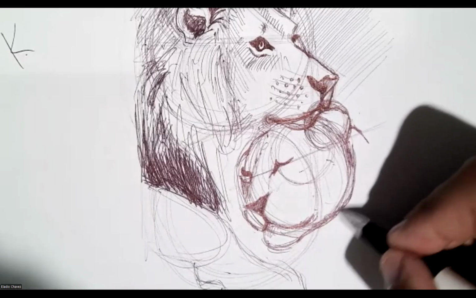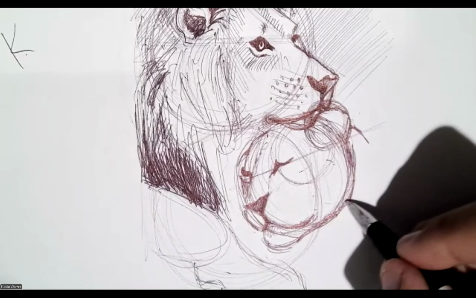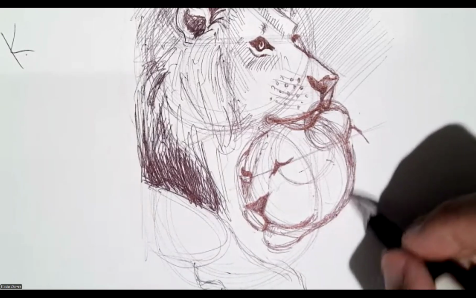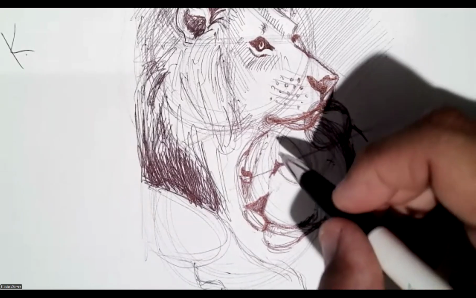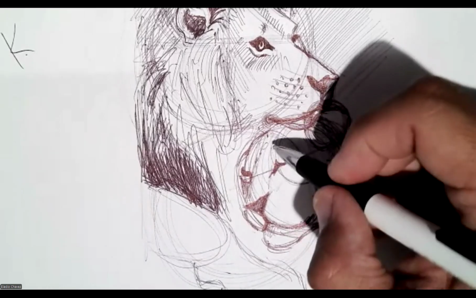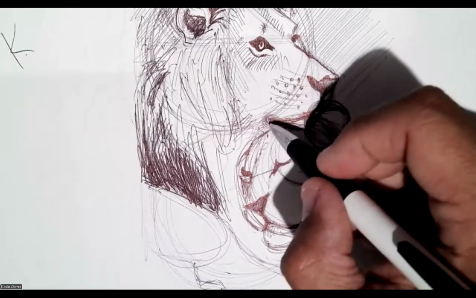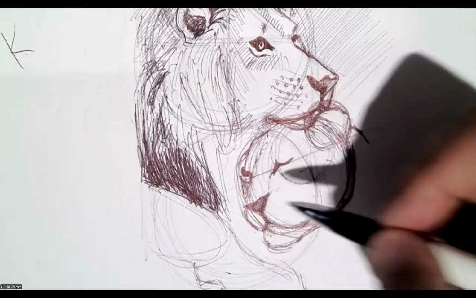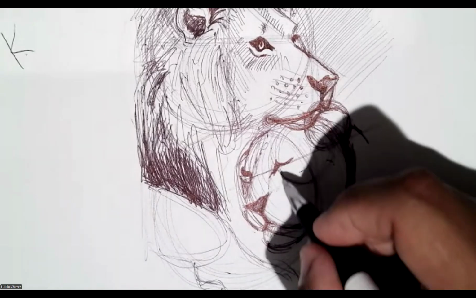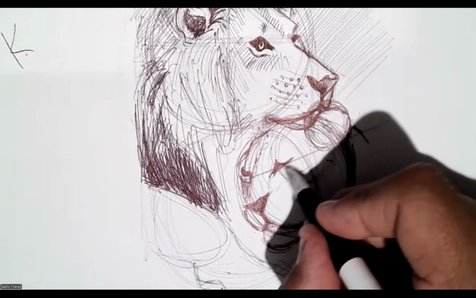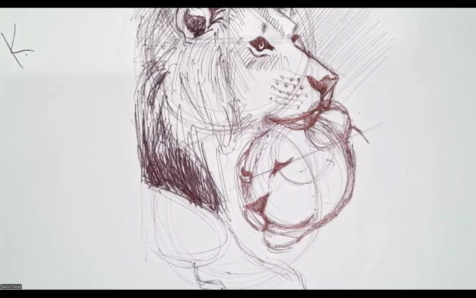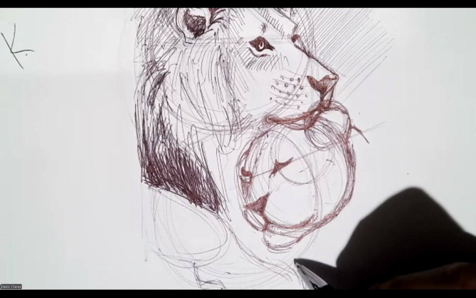I'm going a little dark. This is too dark. Looking at the values, this is too dark. I went too dark. Silly me. All right, here we go.